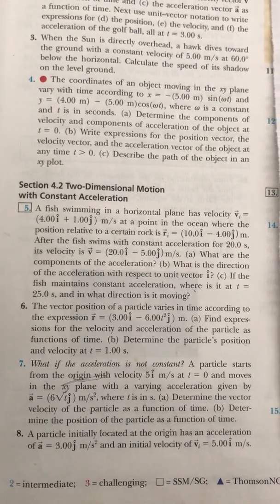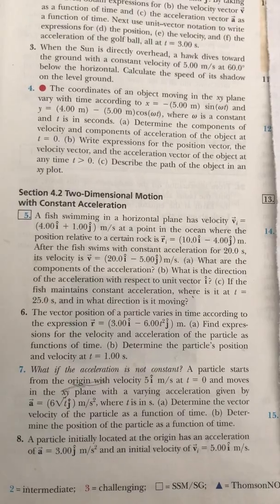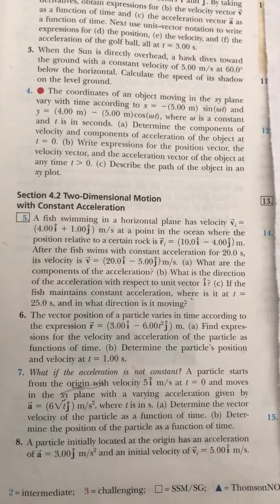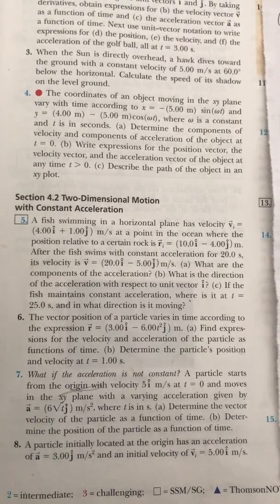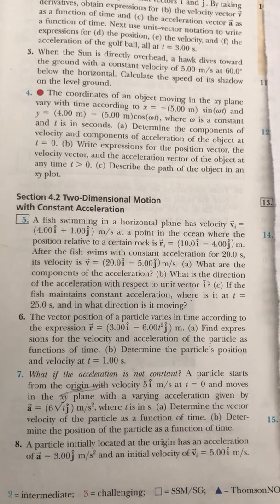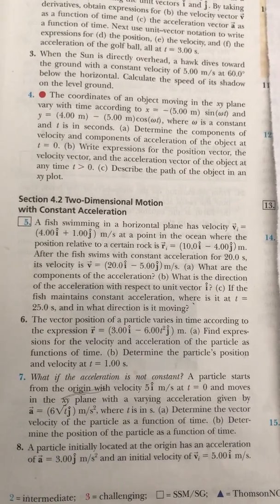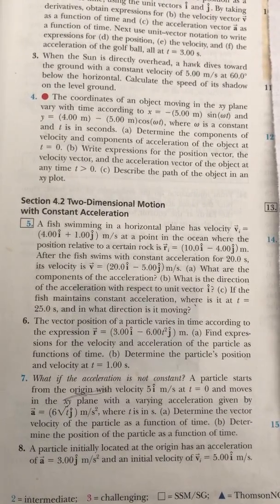This is number 7 on the chapter 4 homework. It reads, what if the acceleration is not constant? A particle starts from the origin with velocity 5i meters per second at t equals 0 and moves in the xy plane with a varying acceleration given by 6 root t j meters per second squared, where t is in seconds. Determine the vector velocity of the particle as a function of time.